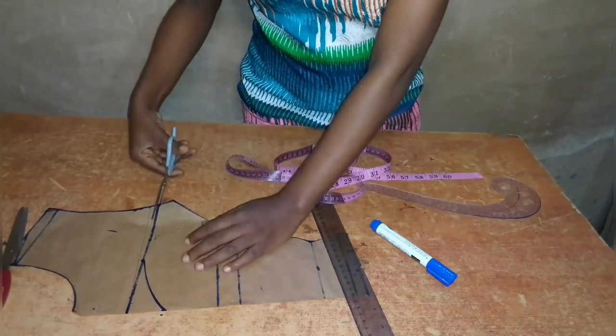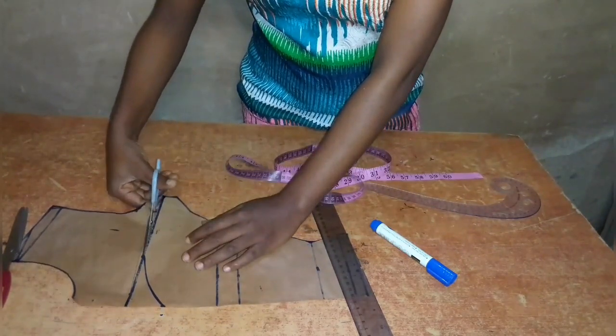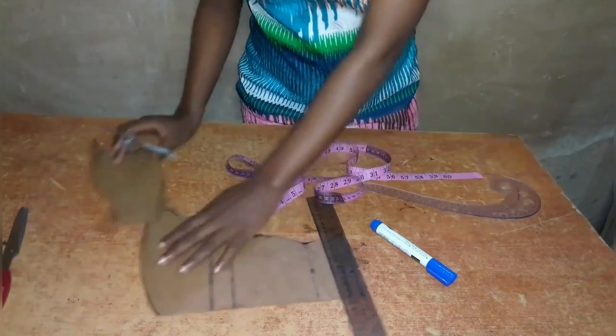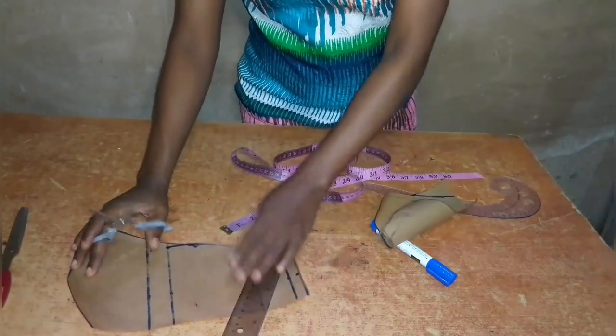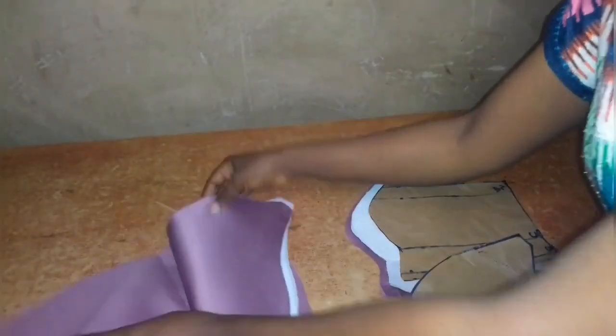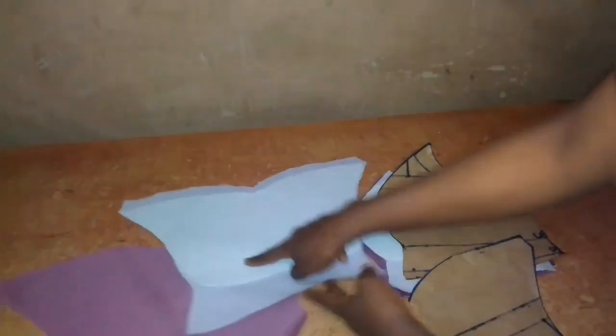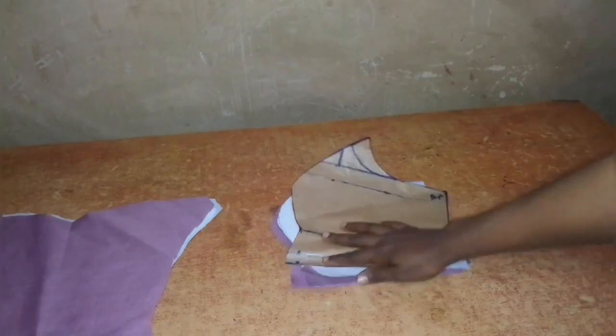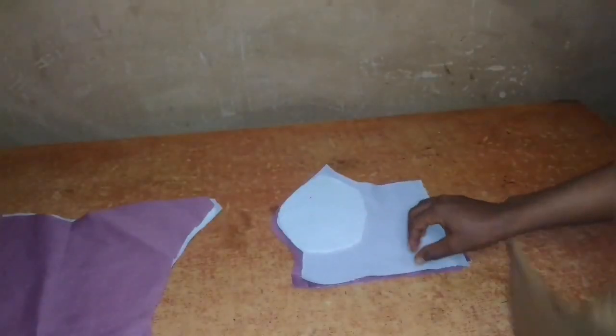So I'll cut out this part that looks like a yoke. I would not be needing that, so I would be using the lower part which looks like an off shoulder. I would then use this part to cut out my lining pieces. So for the lining pieces for the center front, I have two, one on satin and one on my lining, and the satin I ironed interfacing and also wadding on it.